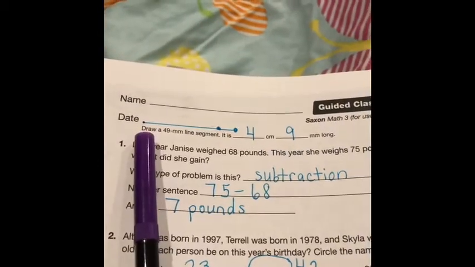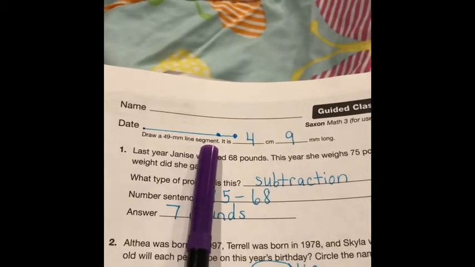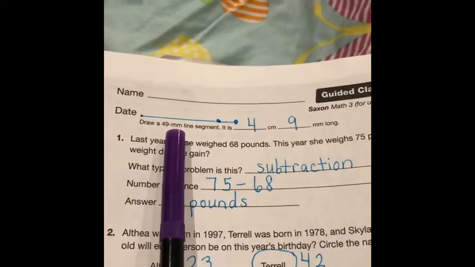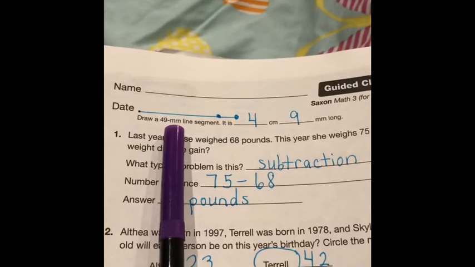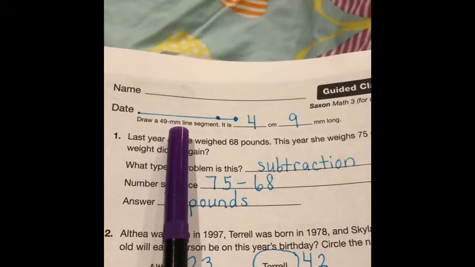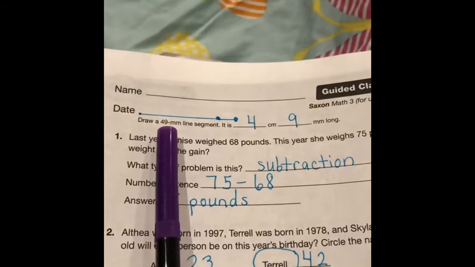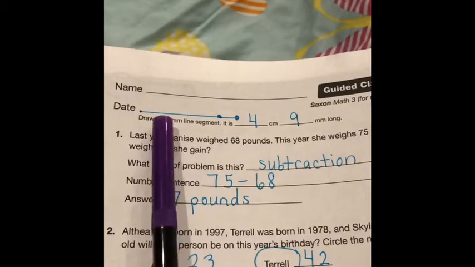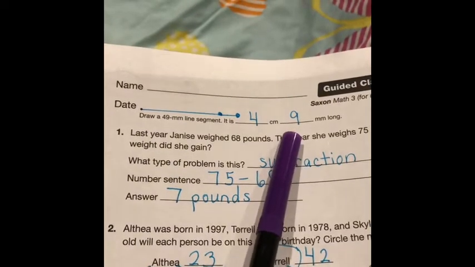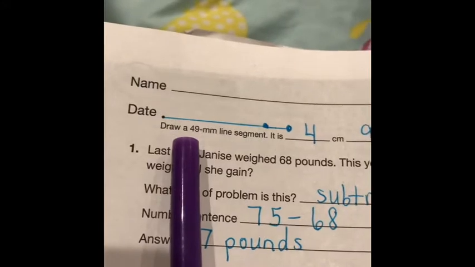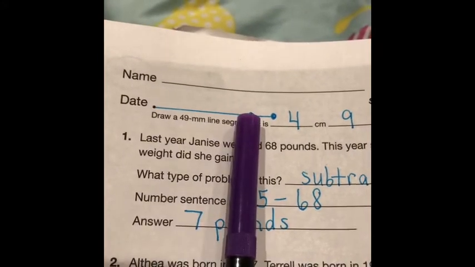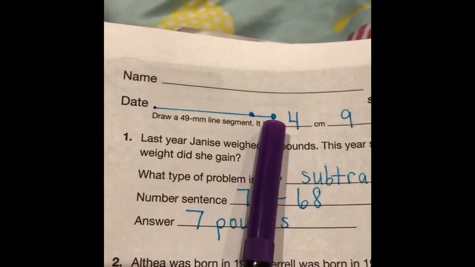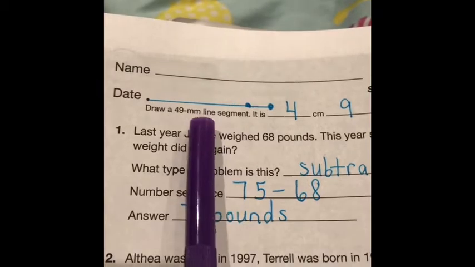So the first one says draw a 49 millimeter line segment. And we talked about how millimeters are the teeny tiny hash marks on the centimeter side of our ruler, and that inside of each centimeter there are 10 millimeters. So 49 millimeters would be 4 centimeters, because in each centimeter there are 10 millimeters, and 9 individual millimeters. So if you'll look here, this was my 4 centimeters worth, or my 40 millimeters, and then I added not quite another centimeter, but 9 individual millimeters.